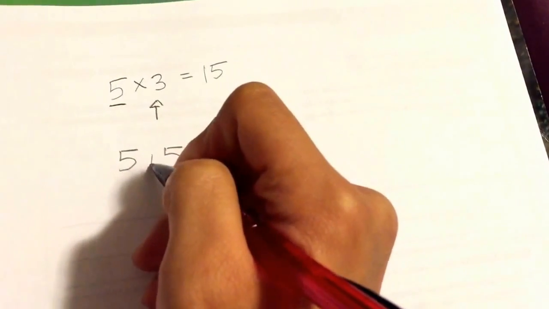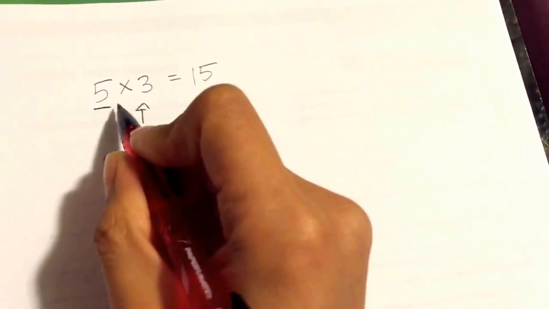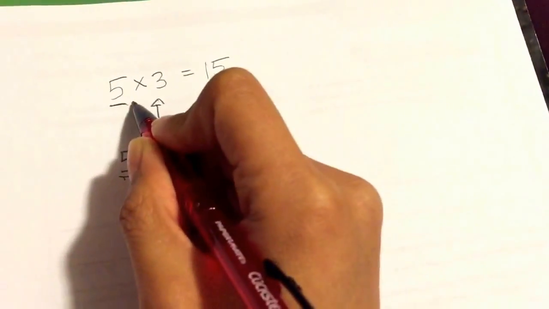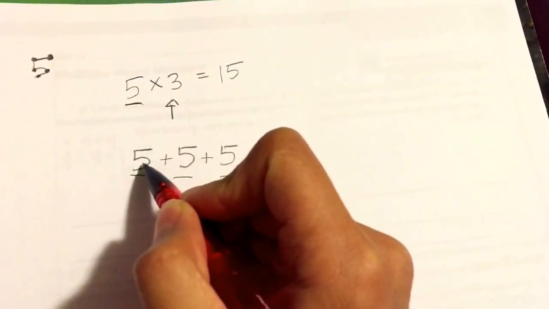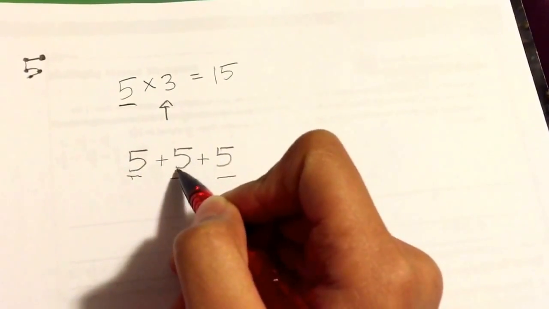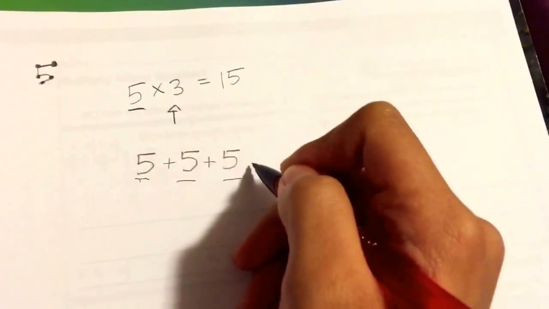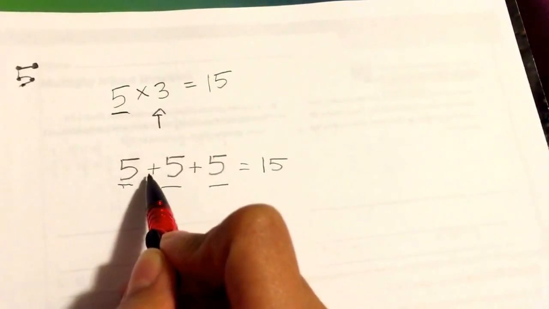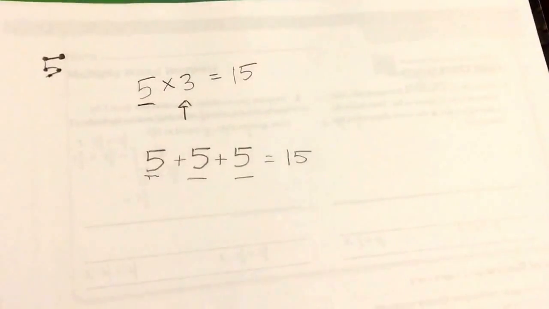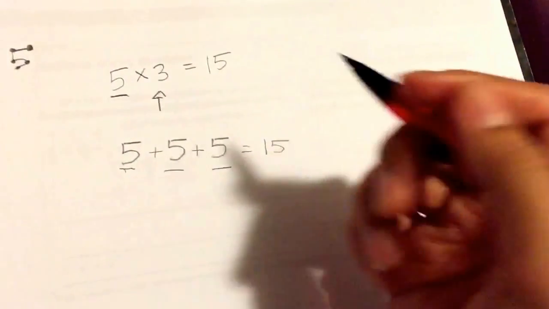Remember, multiplication is repeated addition. So we're going to put an addition sign in between these. We're repeating the number 5 1, 2, 3 times. And if I think about my touch math right here for a second, I'm going to add these up. 1, 2, 3, 4, 5, 6, 7, 8, 9, 10, 11, 12, 13, 14, 15. Yep. 5 plus 5 plus 5 is 15. The 5 is being repeatedly added 3 times.